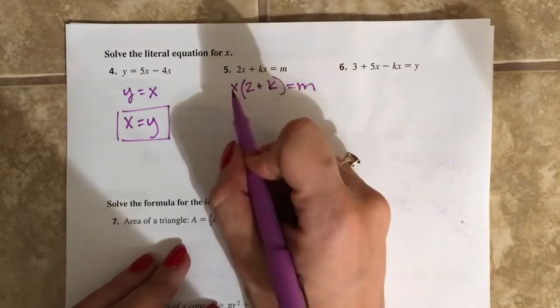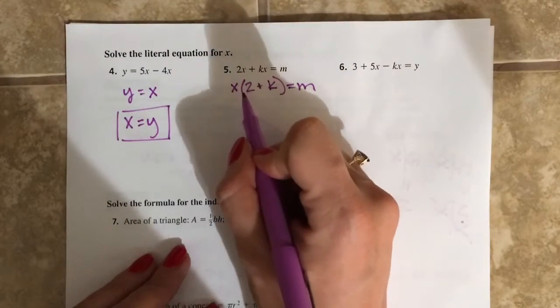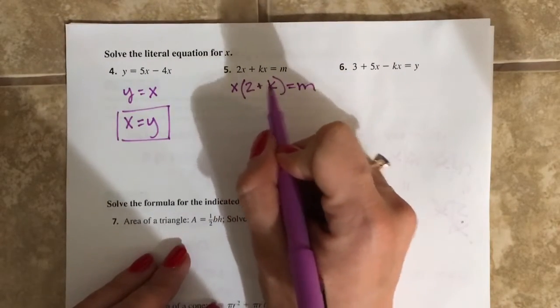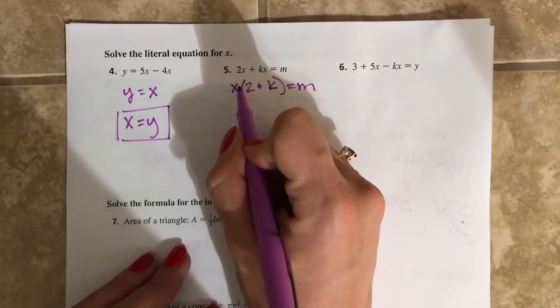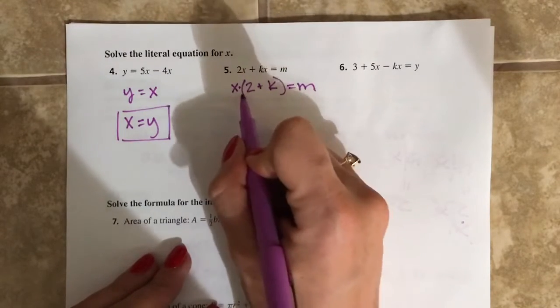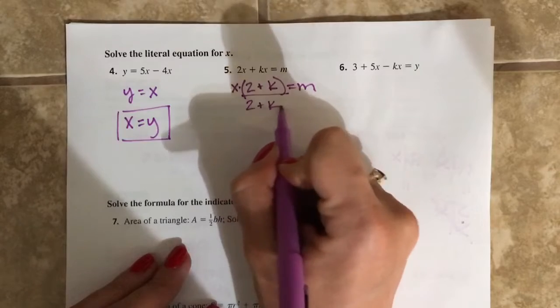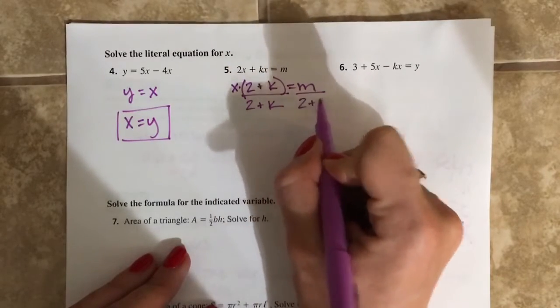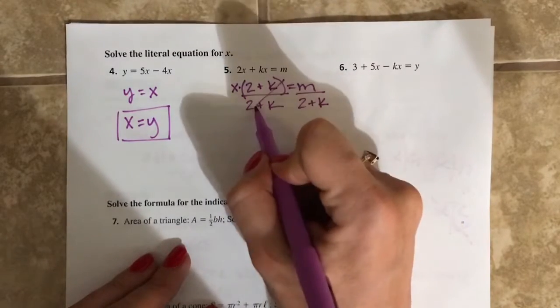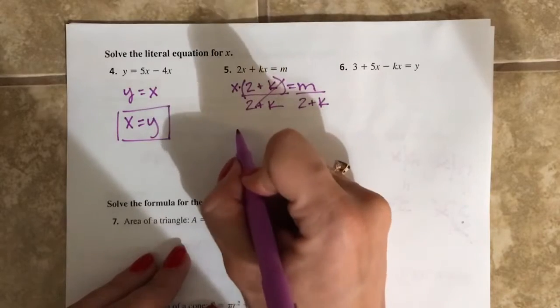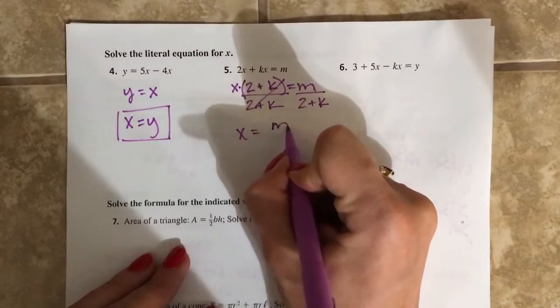Now remember, I'm trying to solve for x, so I need to get 2 plus k out of the way. And 2 plus k is being multiplied by x. So to undo it, I divide by 2 plus k. Then that gets rid of all of that. And now I have x equals m over 2 plus k.